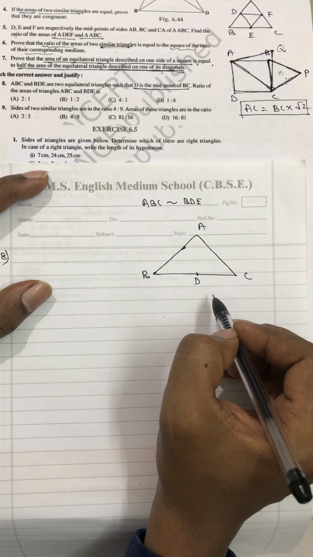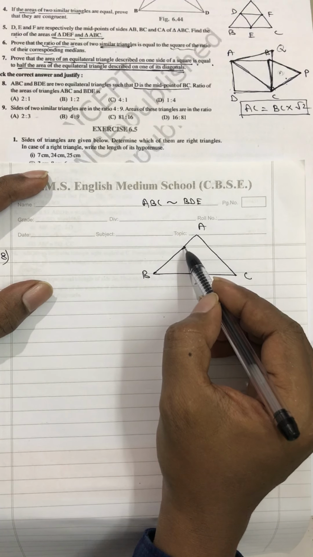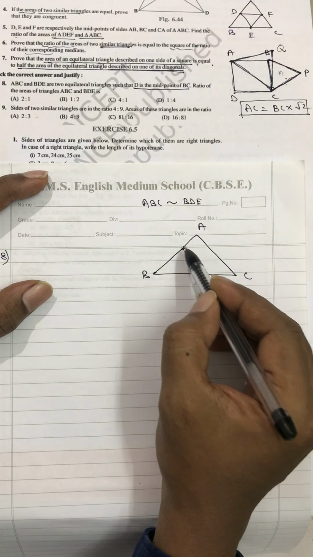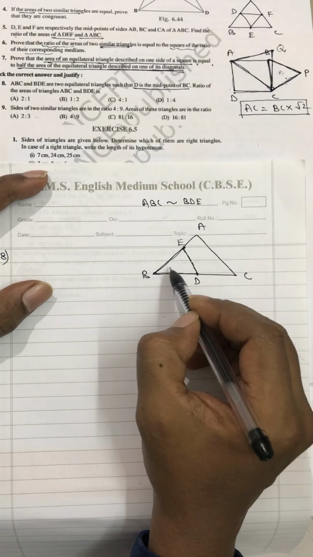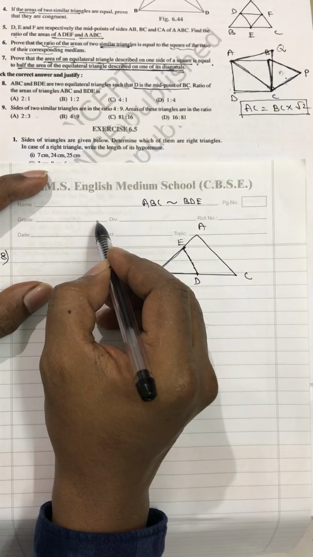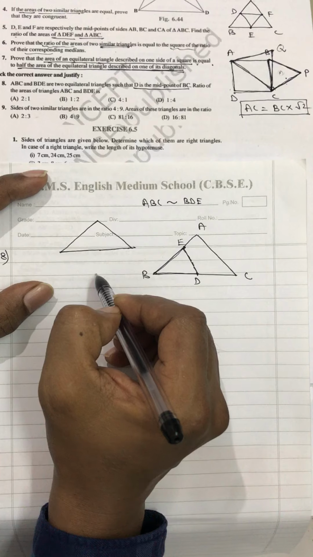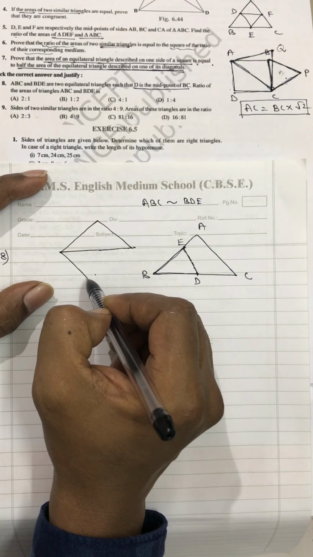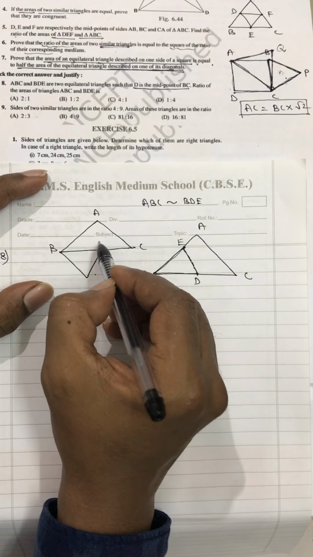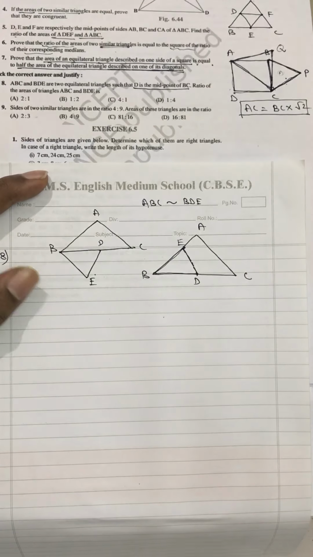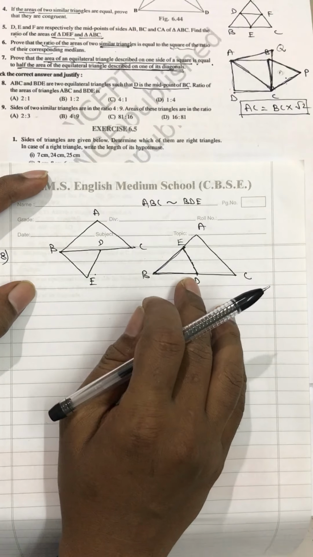ABC and BDE. Now my BDE, E can be anywhere, I suppose. E can be here also. Then it will become my favorite triangle. But then the problem is that E can be here also. But I don't think it is going to make any difference. Whatever said and done, whether the figure is this, whether the figure is this.